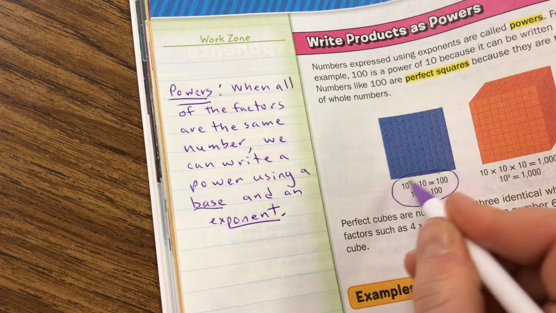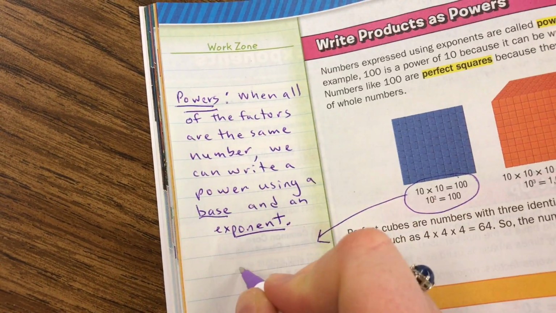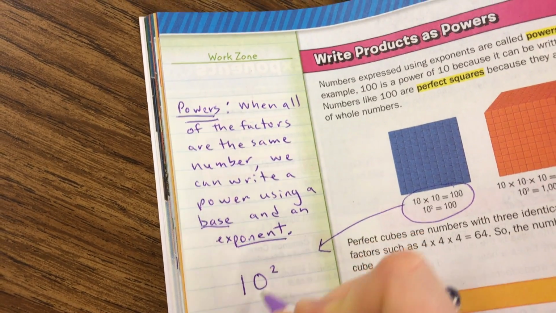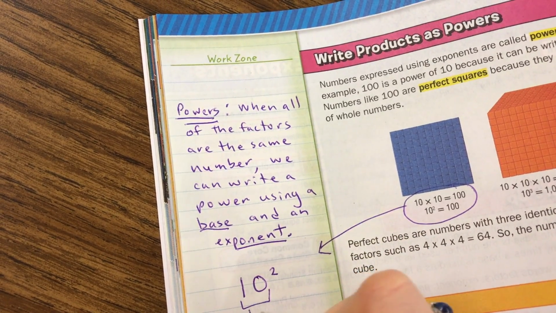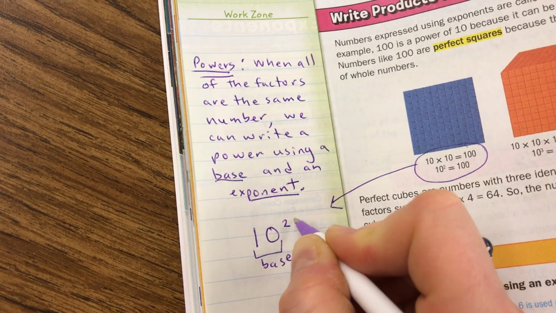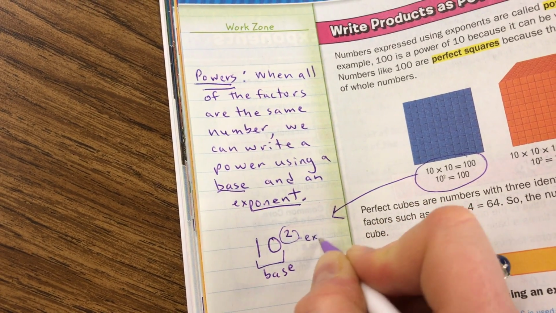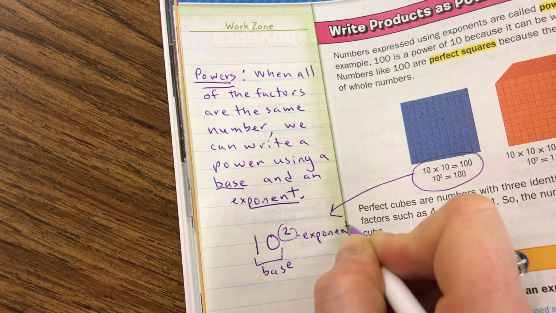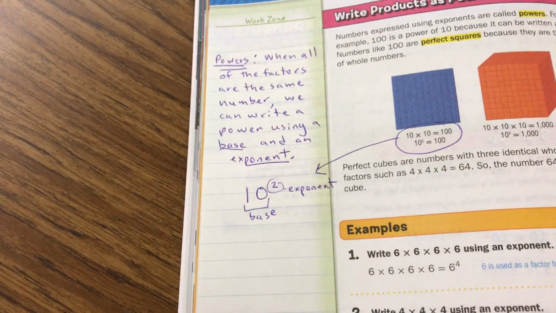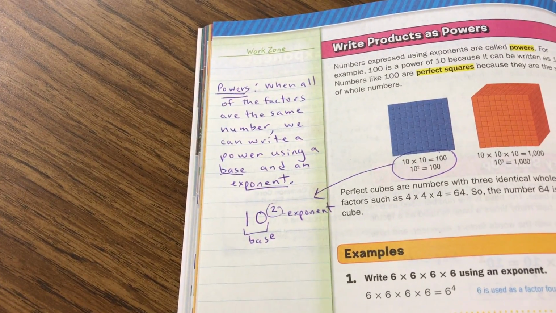So here's an example right here. 10 times 10 is 10 to the power of 2. This is the base. This is the exponent. All right, let's look at some examples here.